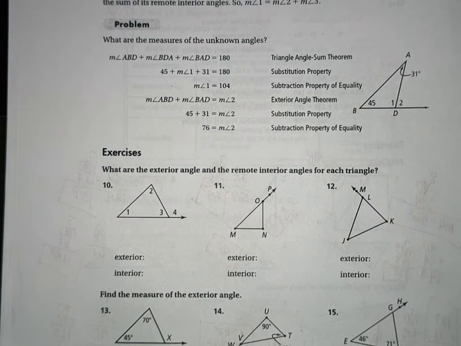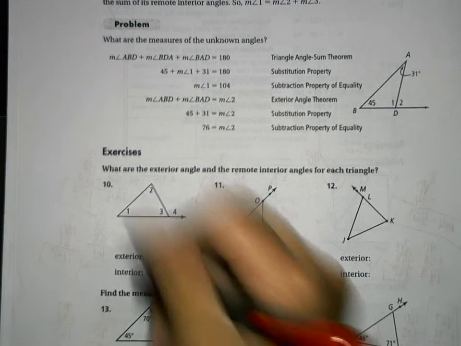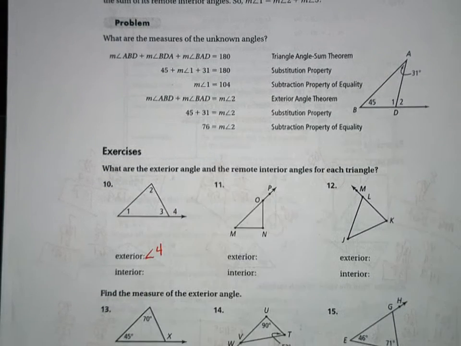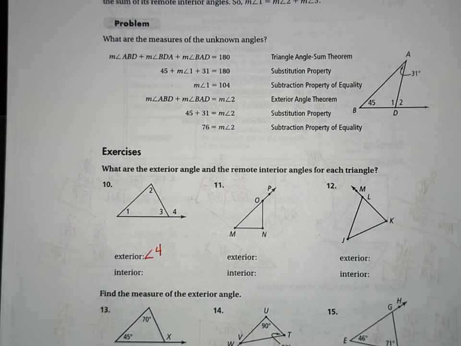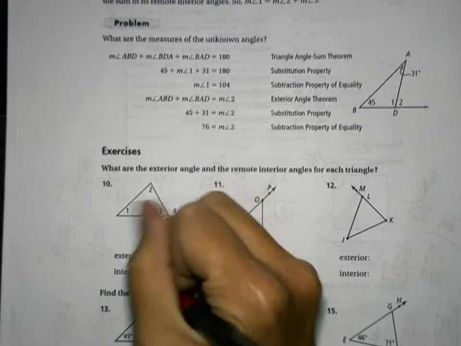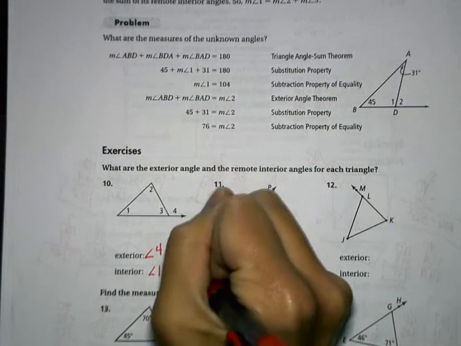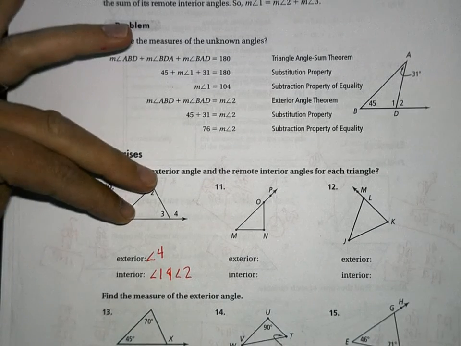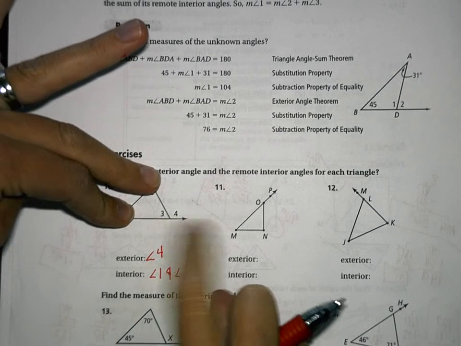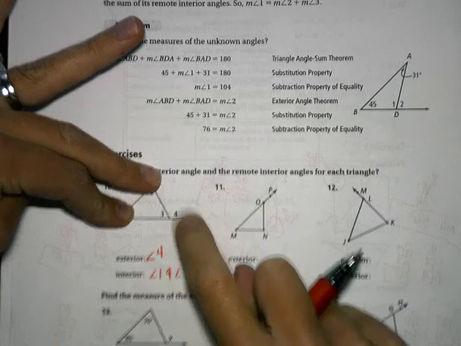Okay, so raising your hand, who knows what the exterior angle is? Michael. 4. Good, angle 4. Good, and then who knows what the two interior angles are? Carlos. 1 and 2. Perfect, angles 1 and angle 2. So remember that these two are opposites, so it can't be one that's on the same line, okay?